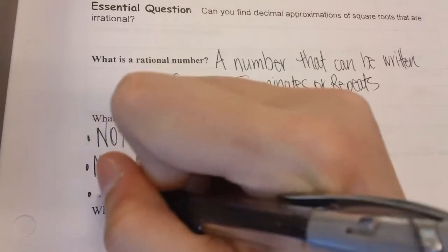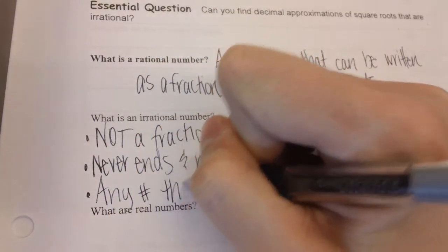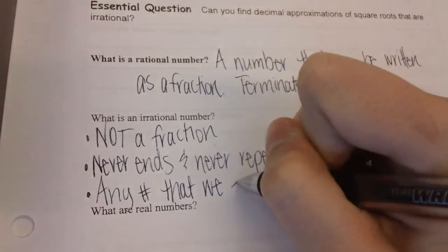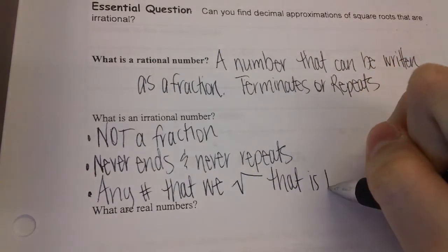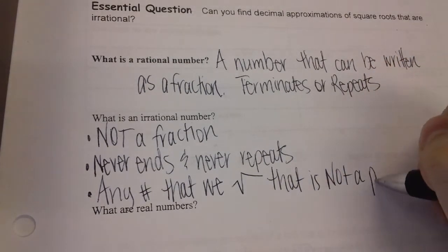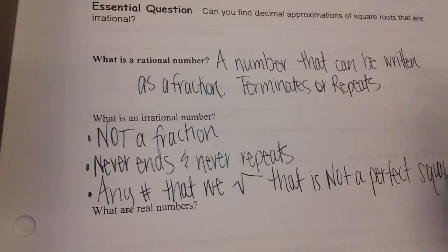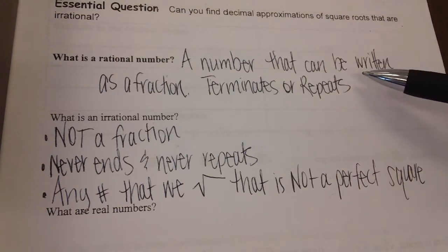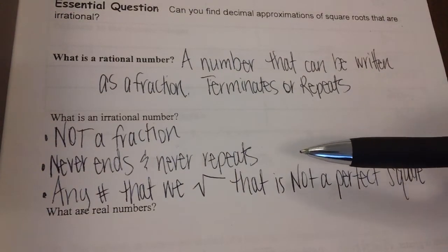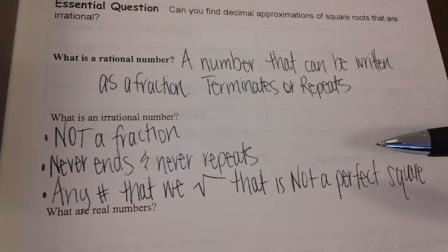And any number that we square root that is not a perfect square is also irrational. So rational numbers are most everything. Irrational numbers as decimals never end and never repeat, or they're square roots that are not perfect squares.